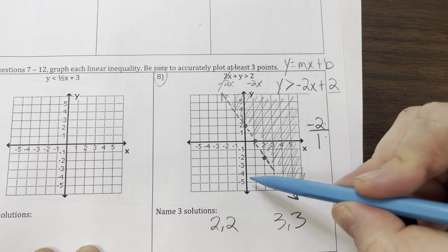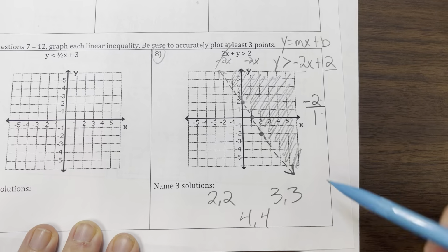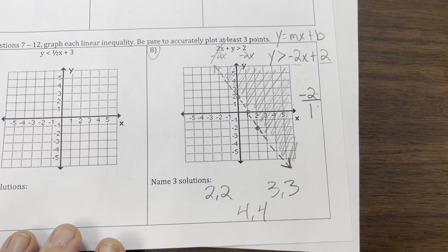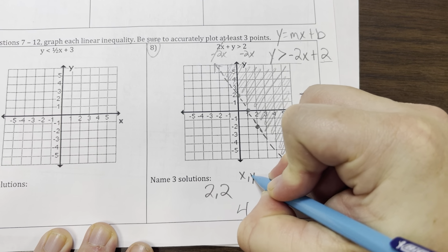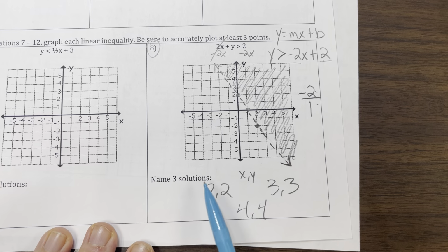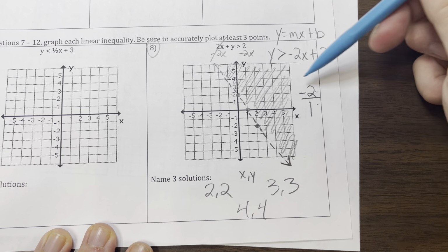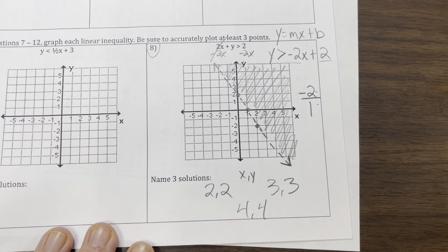That's a solution. And I can even do 4, 4. So these are possible solutions to this inequality because they fall in the shaded region. And if you weren't sure still, you could always double check. Since these are in x, y coordinate format, you could take these numbers, plug them in for x and for y, and see if you get a true statement. Okay, if it's true, then that means it's in the solution region.